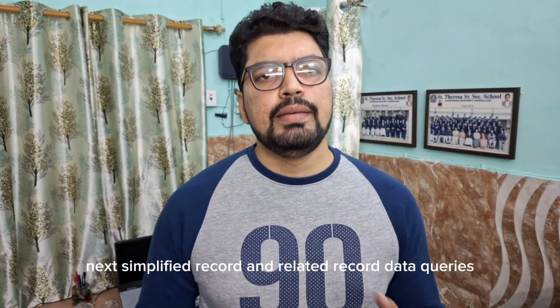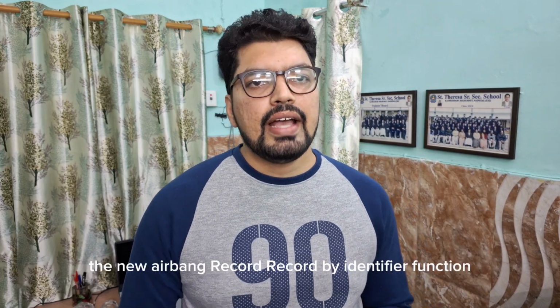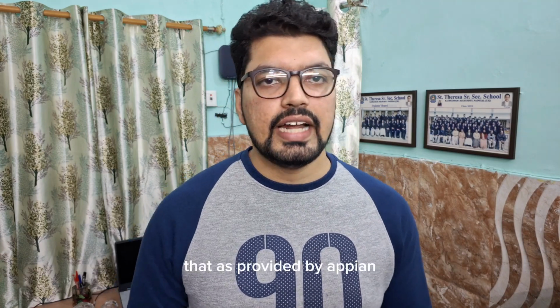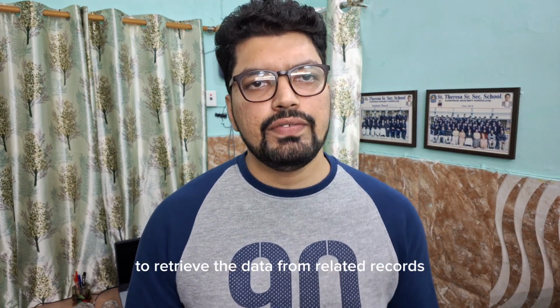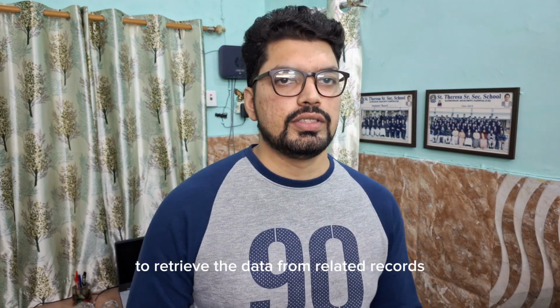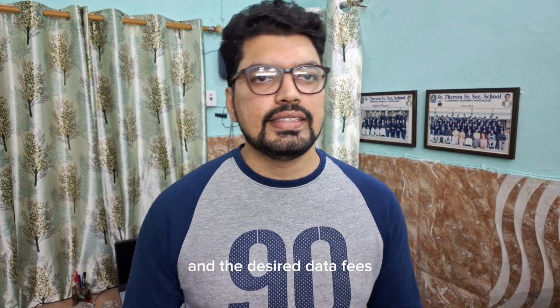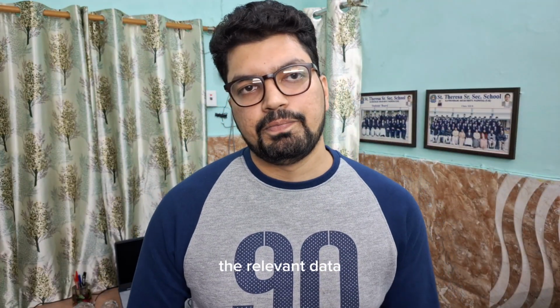Next, simplified record and related record data queries. The new a!queryRecordByIdentifier function that is provided by the current version of Appian has introduced a simplification of process building queries to retrieve the data from related records. Users can specify the record identifier and the desired data fields, and the function will automatically retrieve the relevant data.